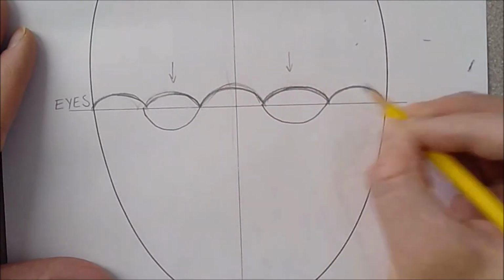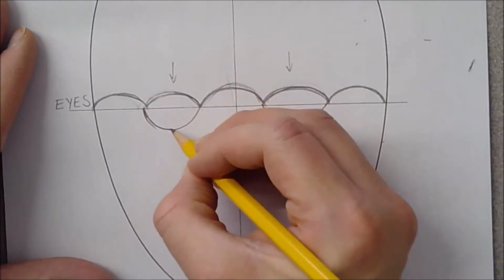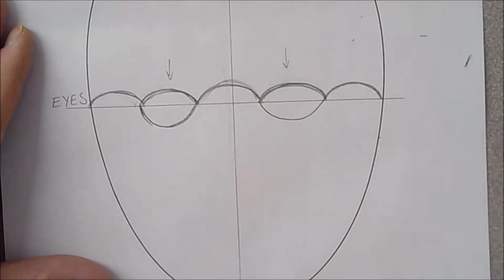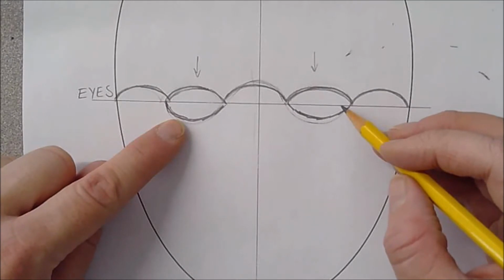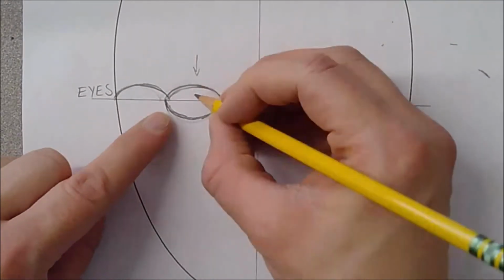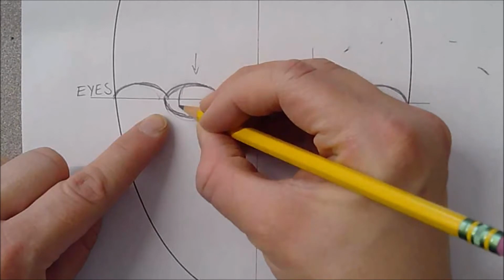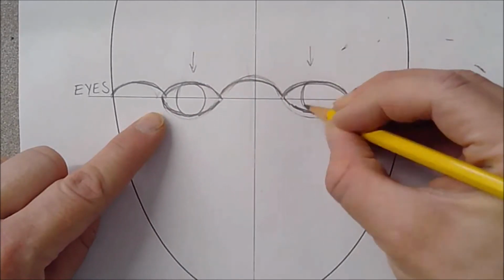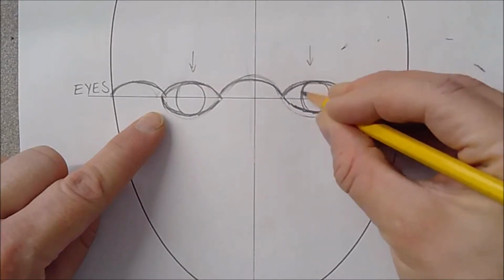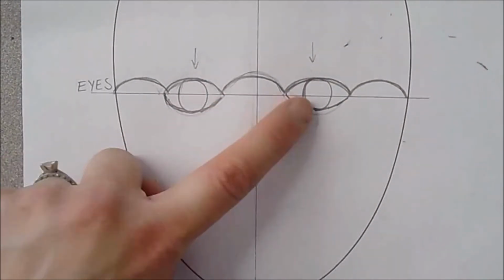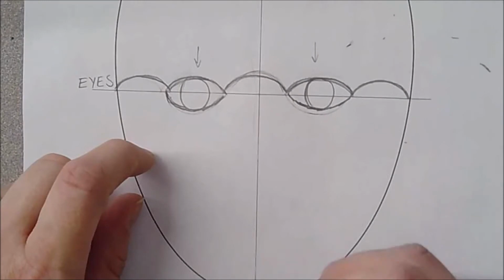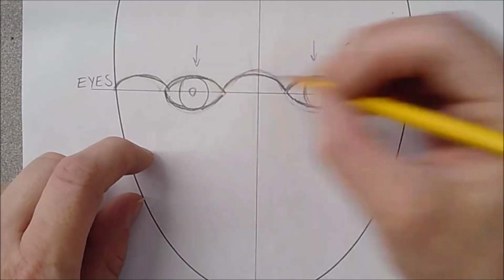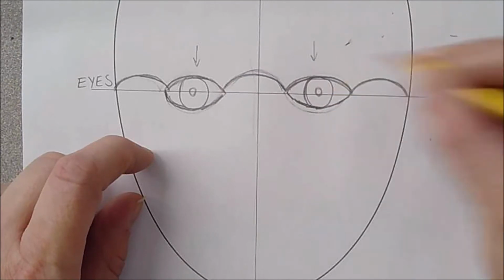So I'm going to draw an under part, an under curve just for these particular eyes. And these are the finished eyes. Okay. Now I'm going to draw a circle inside the middle of each eye. This is going to be the iris. And then of course, if you were drawing this as a finished piece, you would have a pupil, you know, a circle in the middle that you would color in, and that would be your pupil.